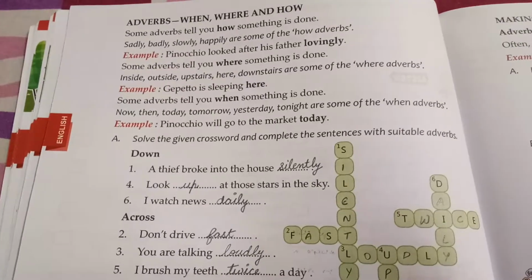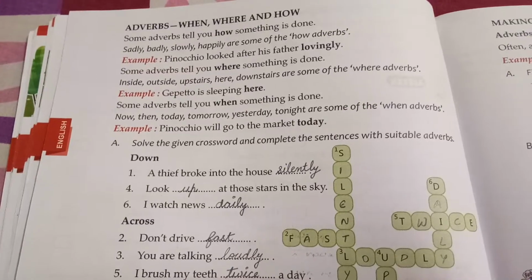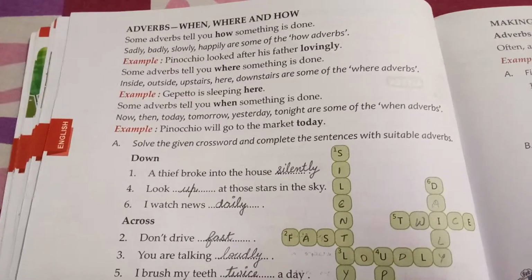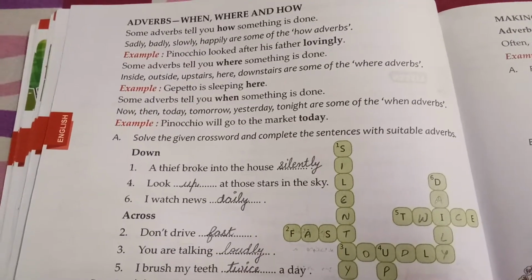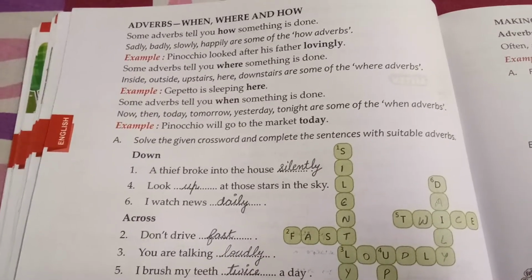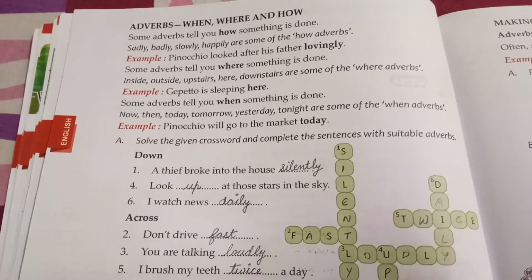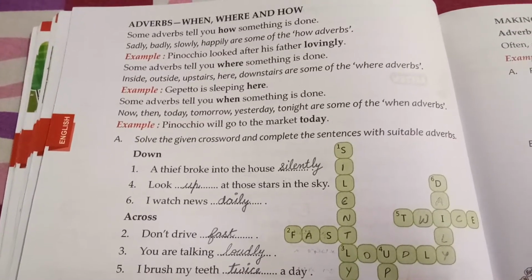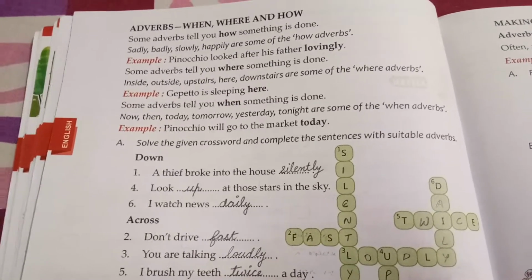So, this is how, now, then, today, tomorrow, yesterday, tonight. ये सब क्या है? These are the examples of when adverbs. Pinocchio will go to the market today. Will go is the verb and answer is today. Answer means adverb is today. जाएगा कब जाएगा? So the when adverb is today.